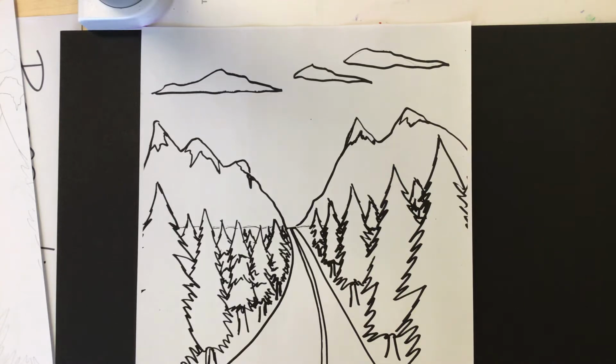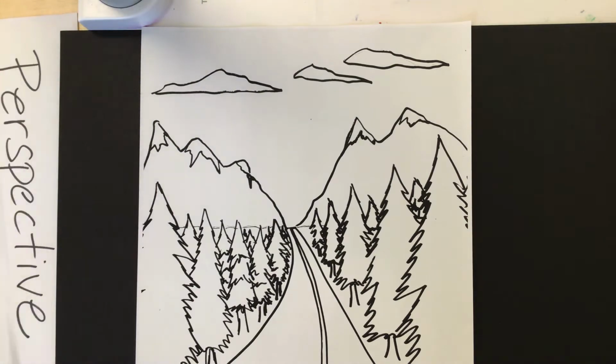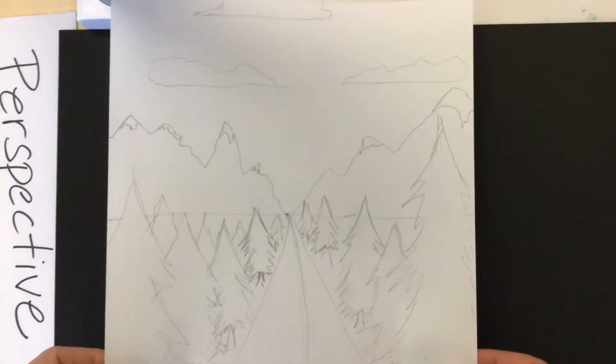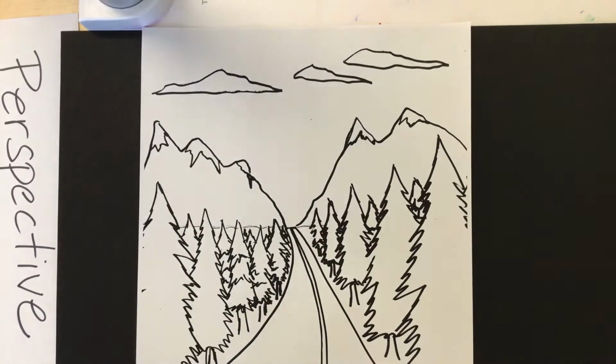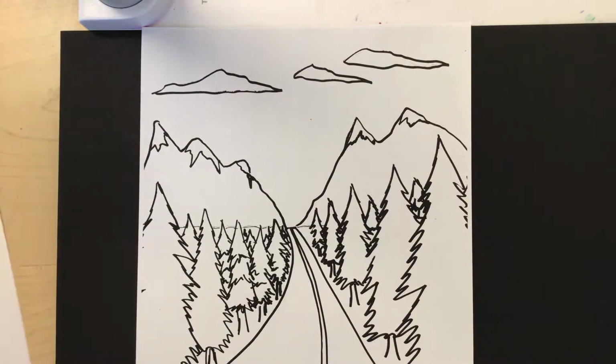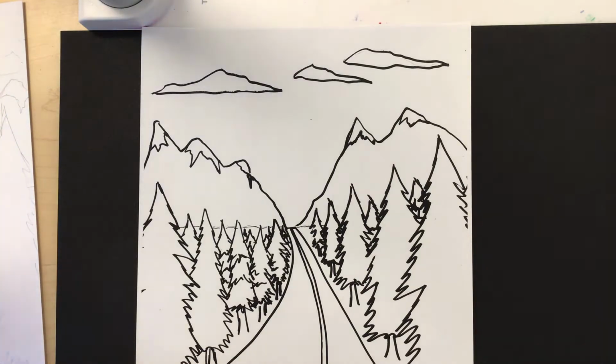Good morning, artists. Today we're going to come back to our one-point perspective drawing of a landscape and talk about color. Here is my example all done and traced, but remember yours did not need to be traced. You could have just left it in pencil like this one here. So if yours doesn't have Sharpie, no big deal. That was optional.